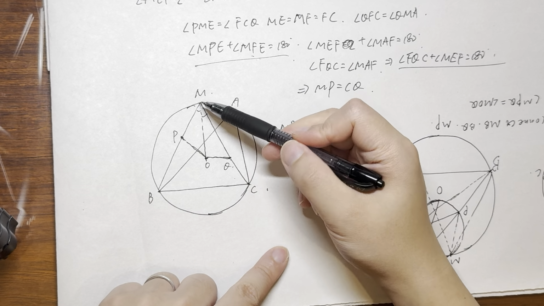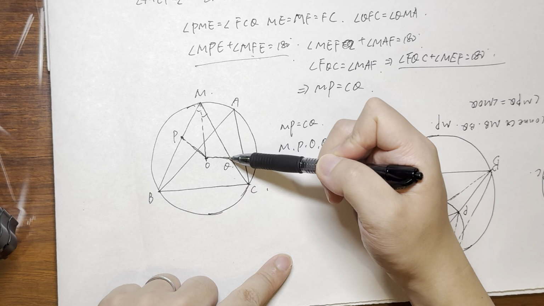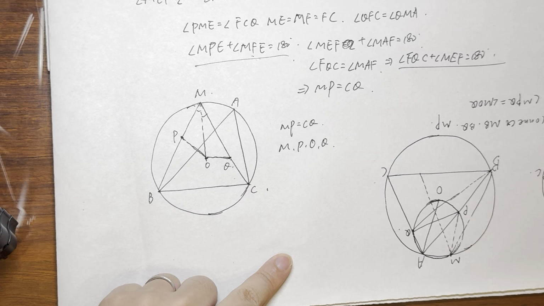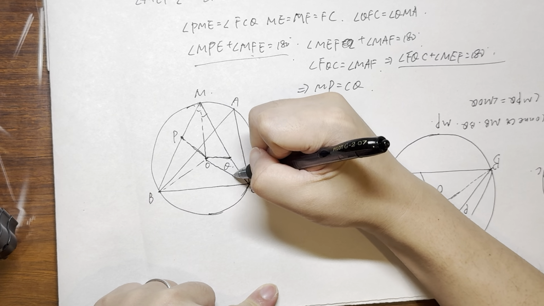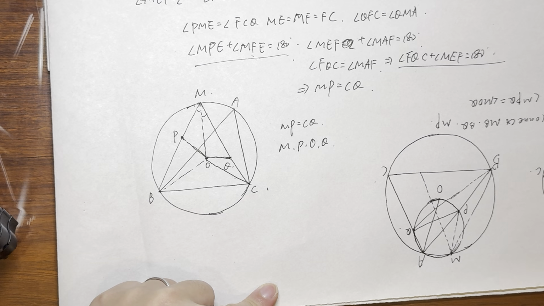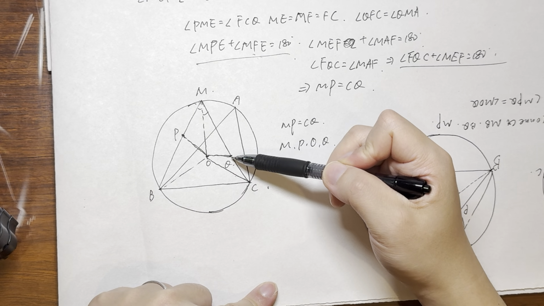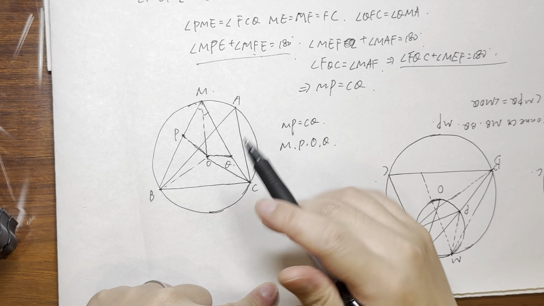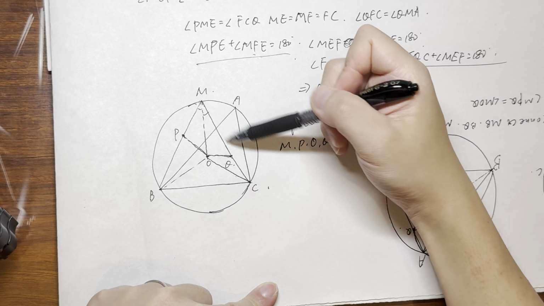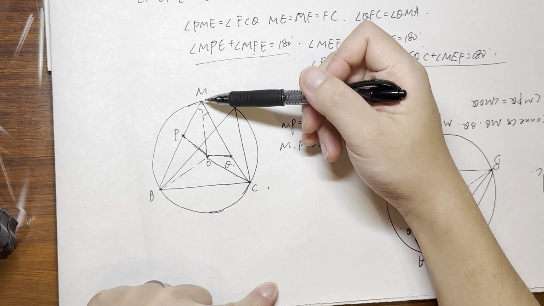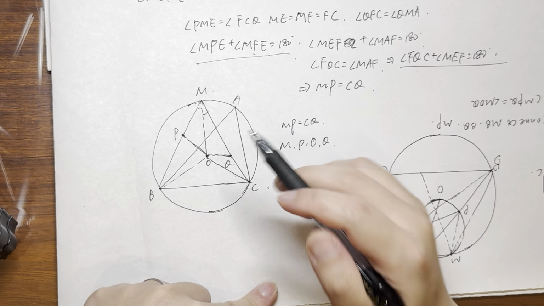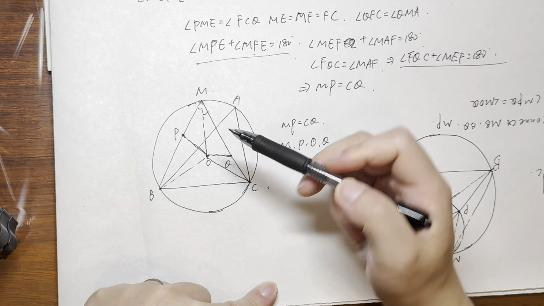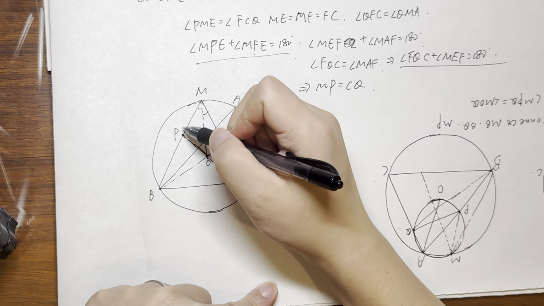And we know that MP equals CQ. Consider that P and Q are moving from M and C at the same speed, which keeps MP equals CQ.